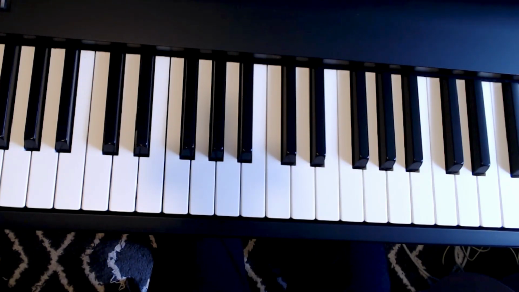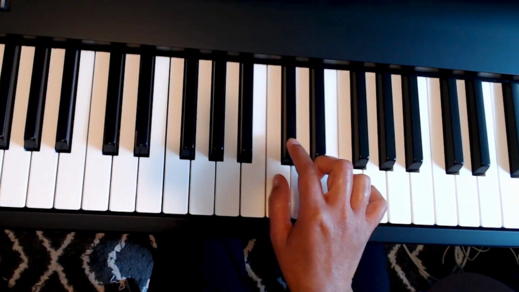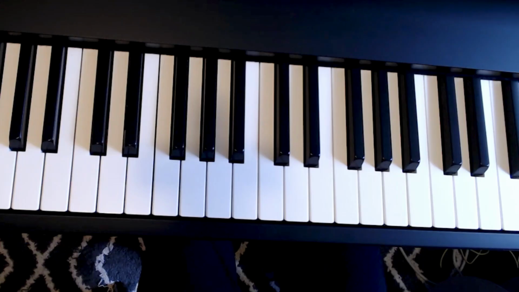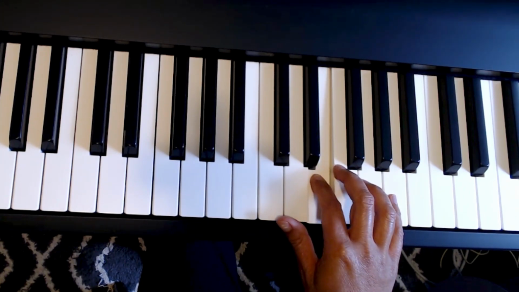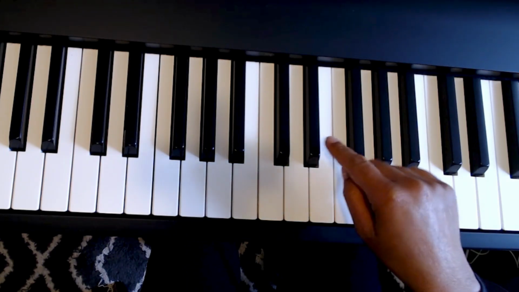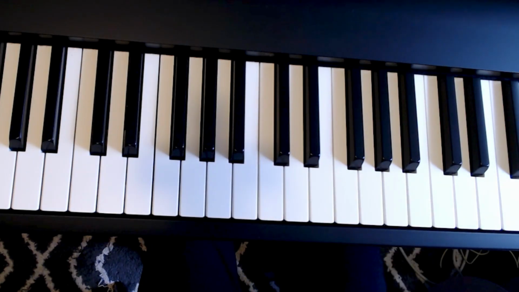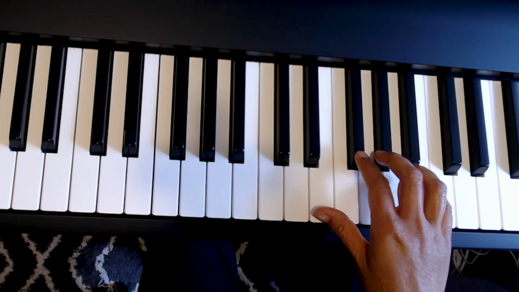A whole step consists of two half steps. So from C to C sharp is one half step, and from C sharp to D is another half step. Let's look at another example of a whole step. D and E. And remember, that is a whole step because there is a note in between those two keys, the E flat. Another example of a whole step would be from E to F sharp.